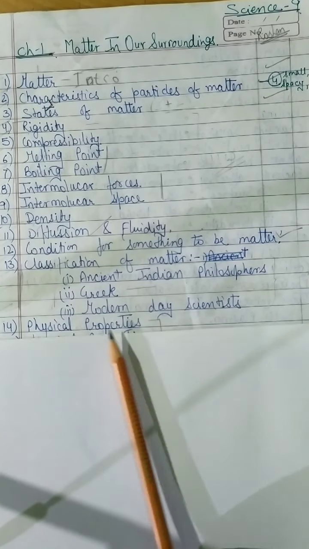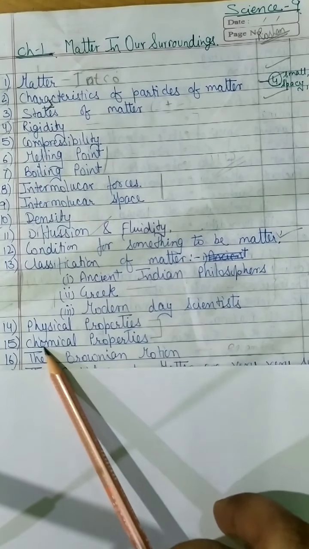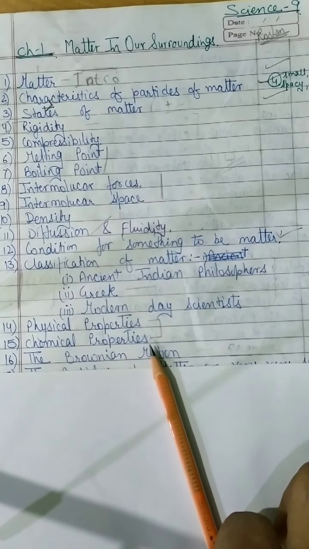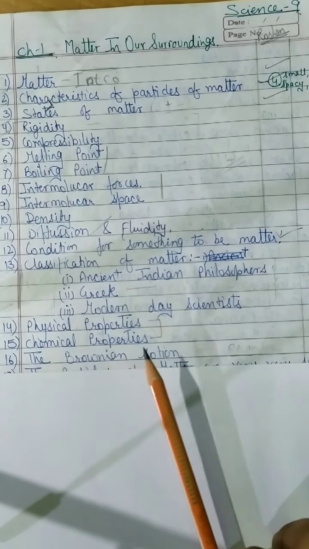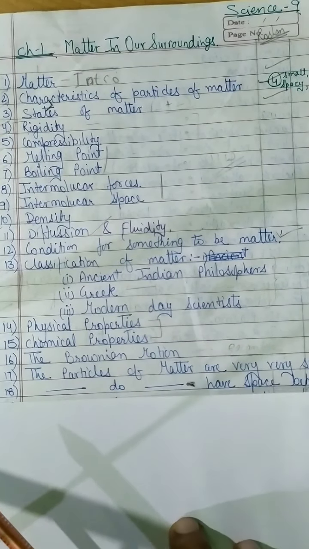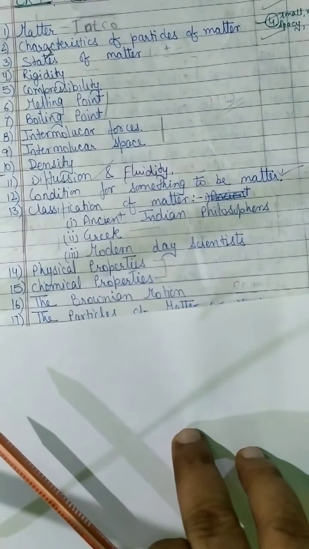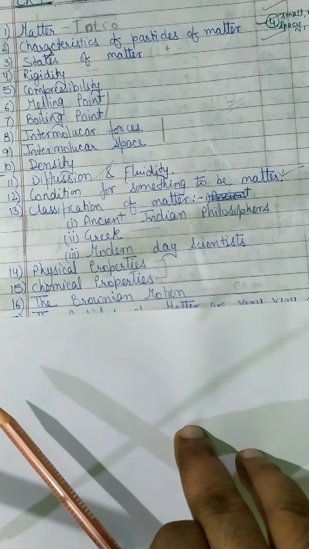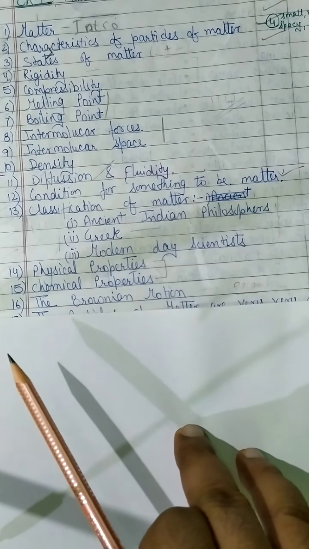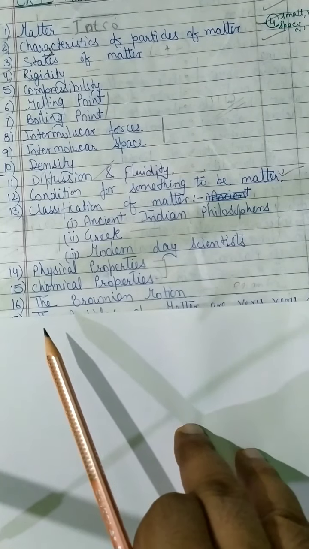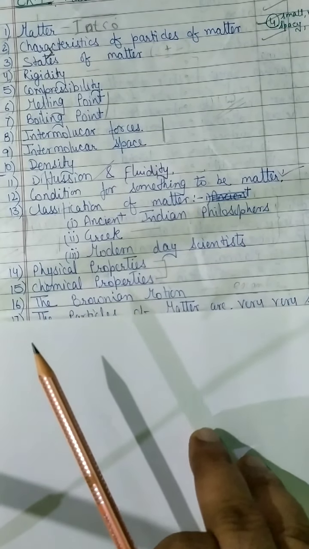Next comes physical properties, then chemical properties. Physical properties of matter and chemical properties of matter. Next is Brownian motion. You won't find this in the NCERT textbook, but it is a question that often comes. So you should take the help of the internet, or I'll be explaining it in my videos also. We'll be covering Brownian motion too.